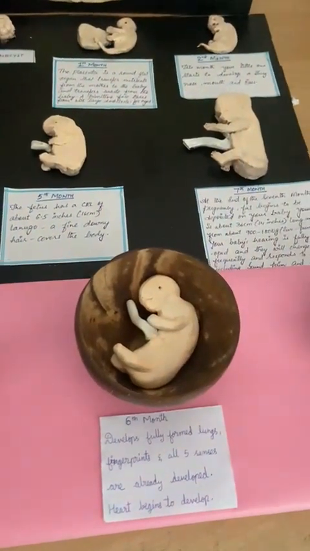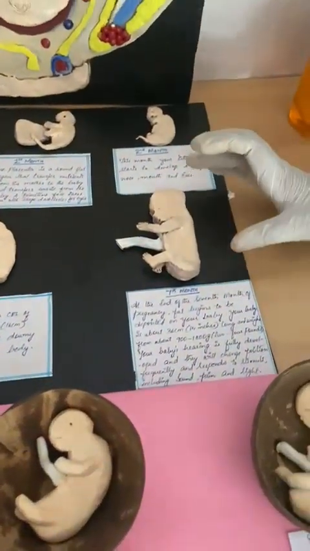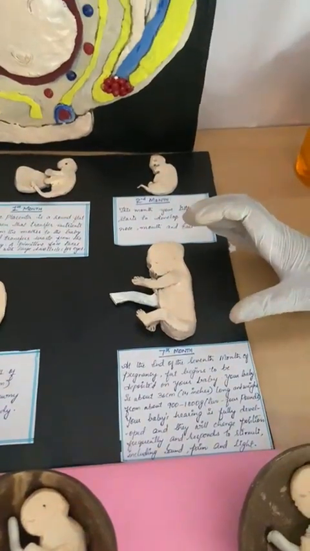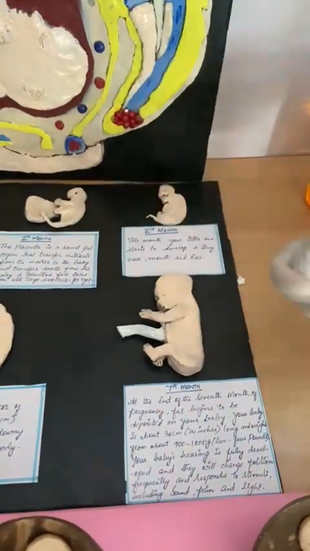Moving on to the 7th month, as you can see, the baby took the form of a human, unlike the rat which we have seen in the first month.